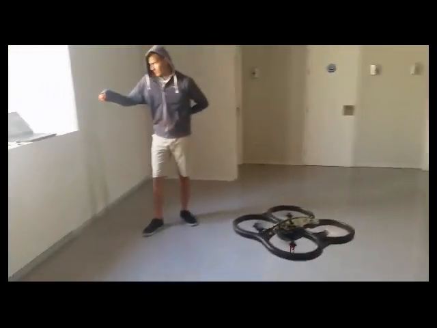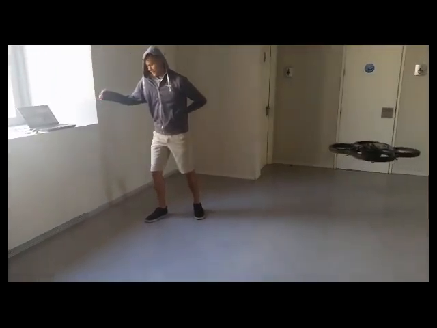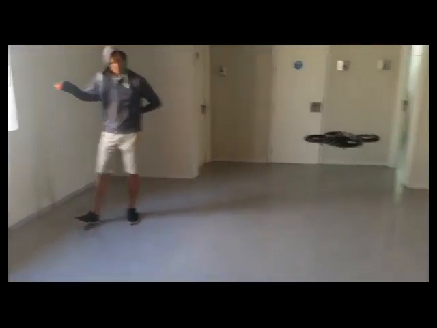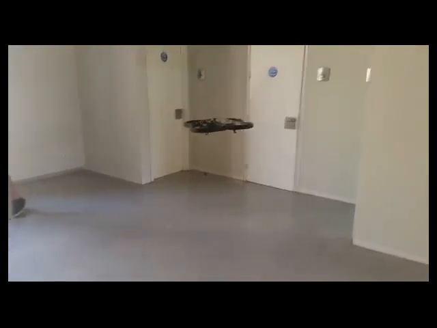Now let's try with a real drone. It works the same like in the simulator. So now we can see how the drone behaves. It's rather stable.